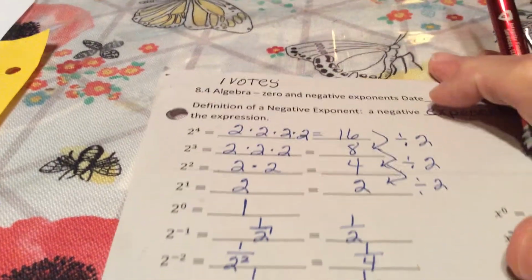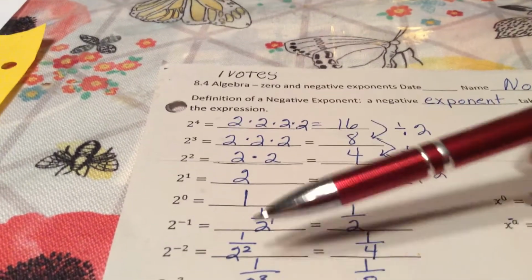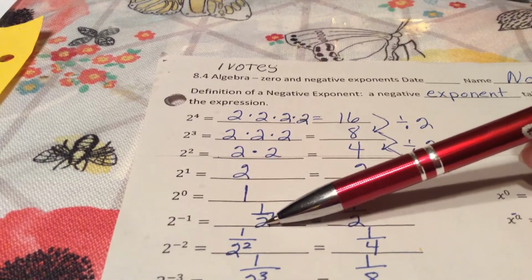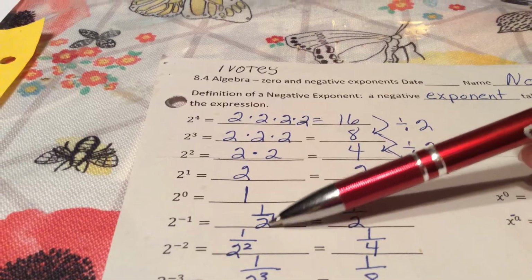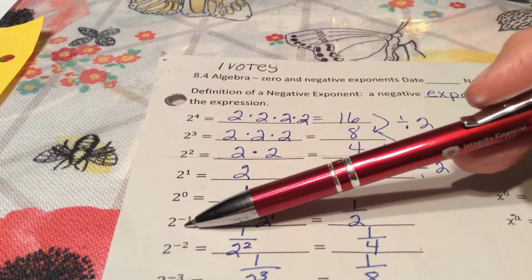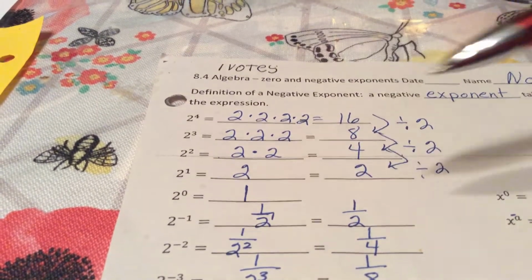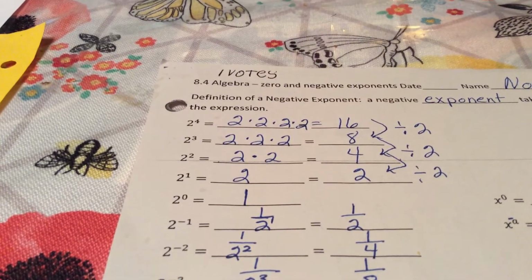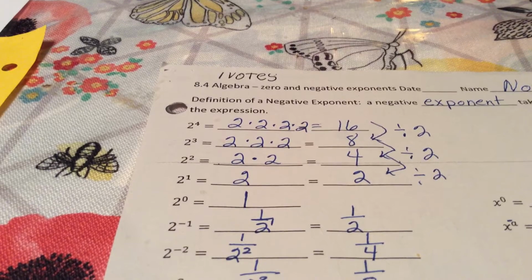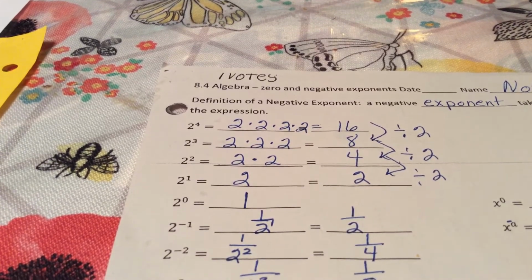Now, when we take one apple and divide it into 2 parts, we get 1/2 of an apple if you share it with somebody. So this is 1 over 2 to the first power. Notice that's a reciprocal. If you take A over B, it would be B over A. You just switch the numerator and denominator.